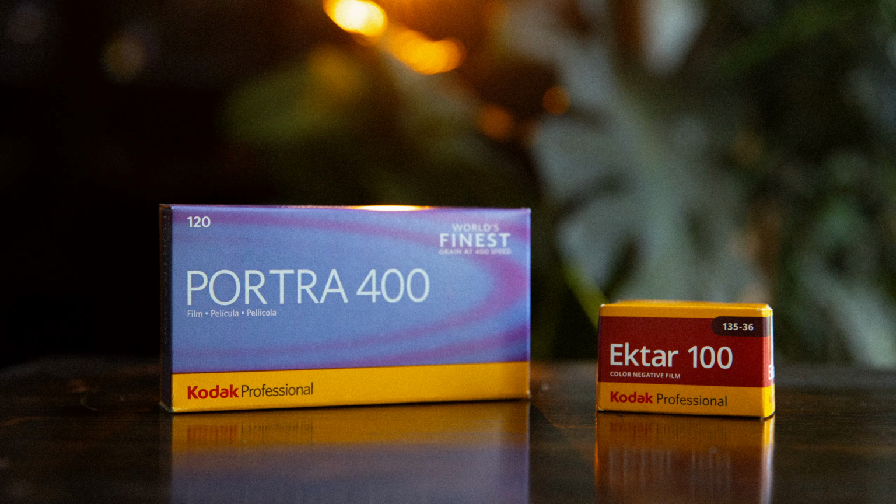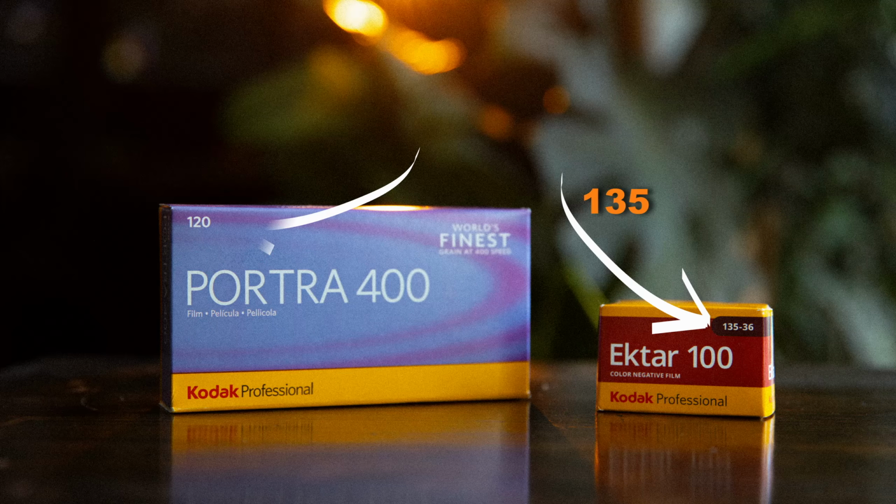So, to keep it simple, if your camera uses 35mm film, you'll be buying film labeled 35 or 135. If you're shooting medium format, you'll be buying 120 film.